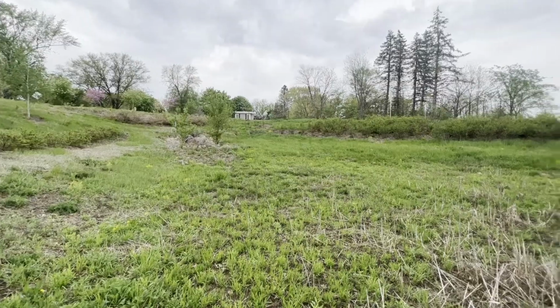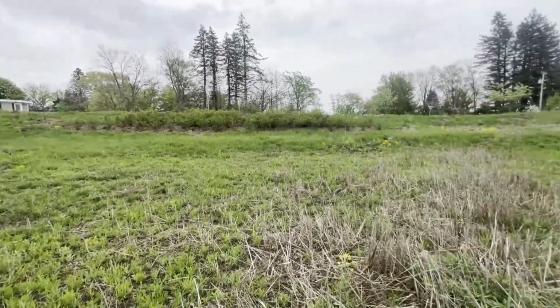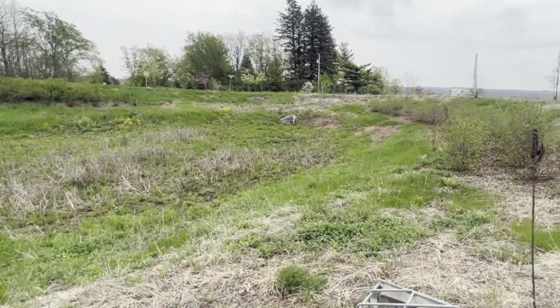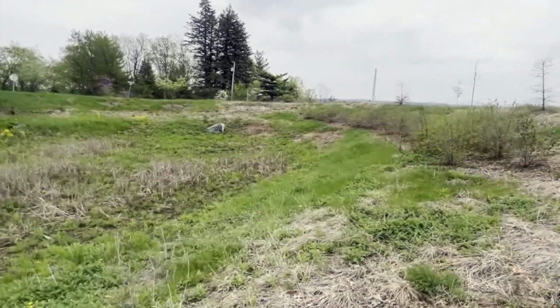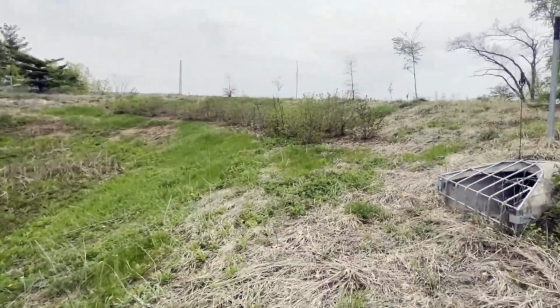Infiltration basins are designed to be dry. They're not designed to hold water. They're actually designed to take the water and infiltrate it into the ground. So this is an example of an infiltration basin. You can see it's a lot larger, but there's similar features to a rain garden.